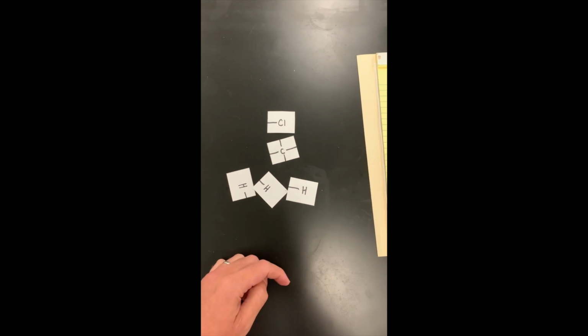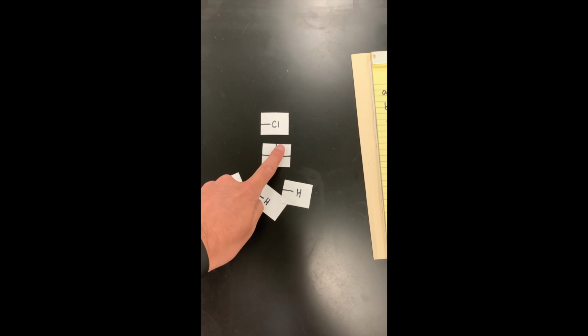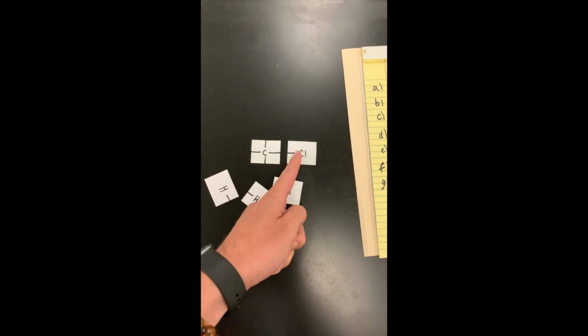So we need 1 carbon, 3 hydrogens, and a chlorine. By having these bonds already drawn here, it keeps us honest and not violates the octet or anything like this. So carbon's generally in the middle, so we'll start with that. We want to place a chlorine atom.